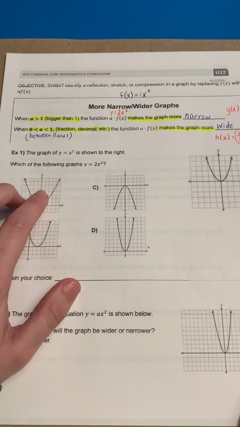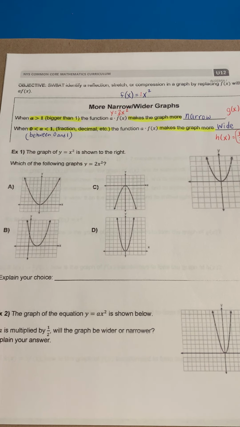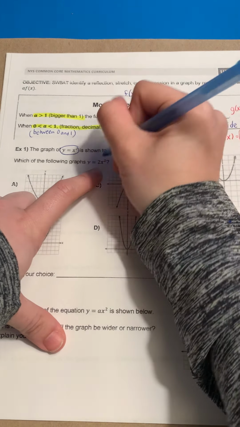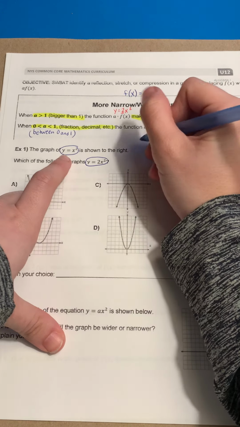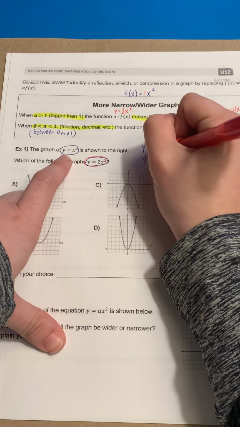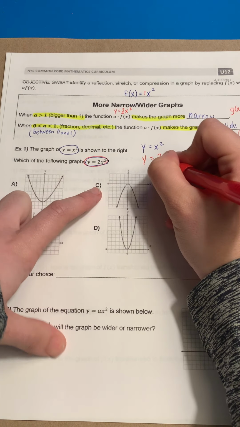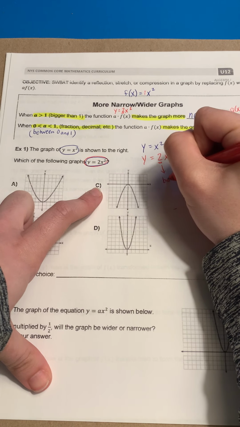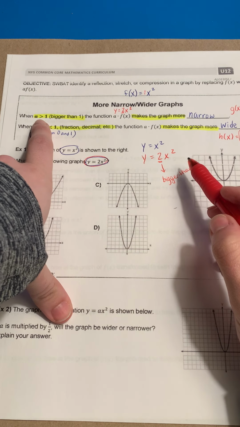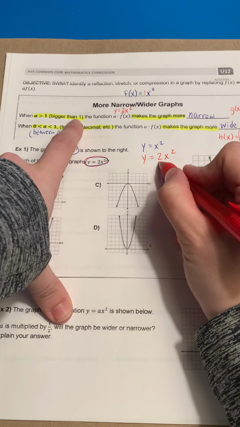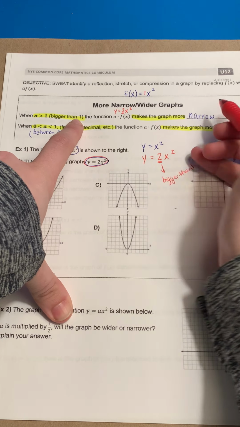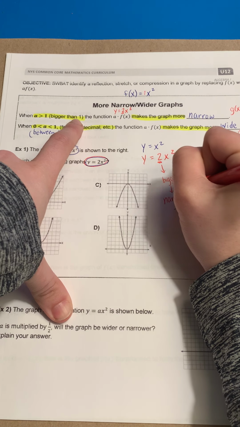So let's look at example 1. The graph of y equals x squared is shown to the right. Which of the following graphs y equals 2x squared? So I started out with y equals x squared, and then it became y equals 2x squared. Well, this 2 is bigger than 1. So if I look back up at my notes, if the a value, that coefficient, is bigger than 1, then my graph is going to become more narrow. So I'm going to write that here. Bigger than 1, it's becoming narrower.